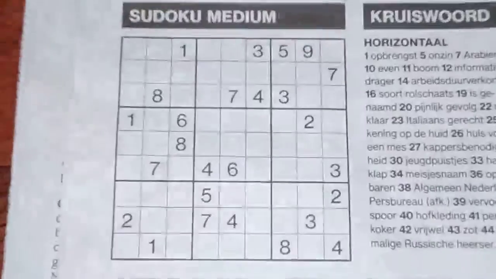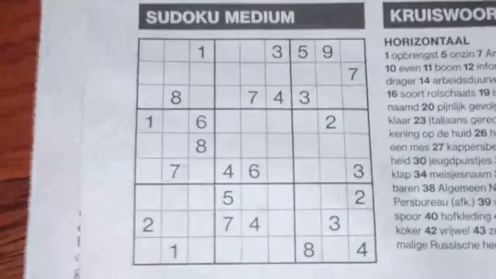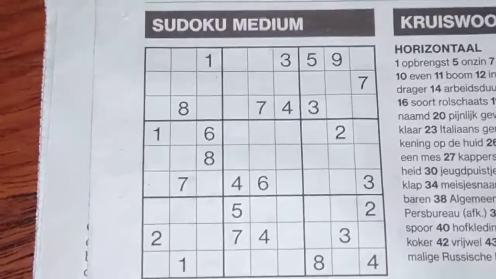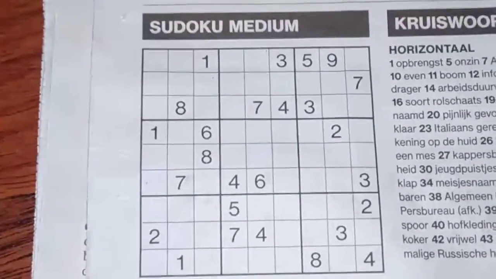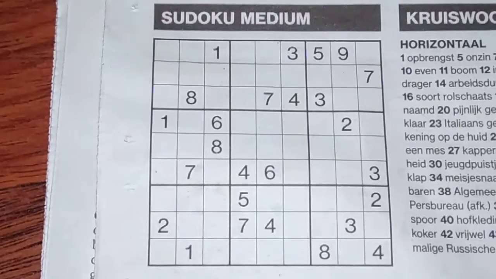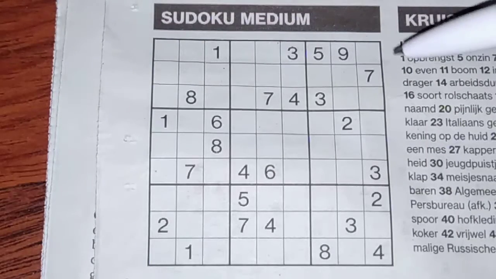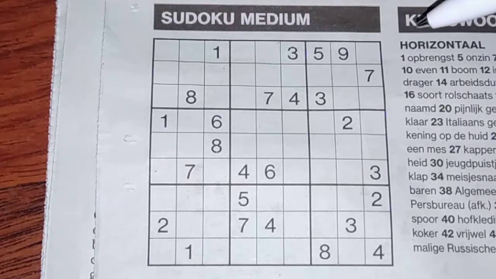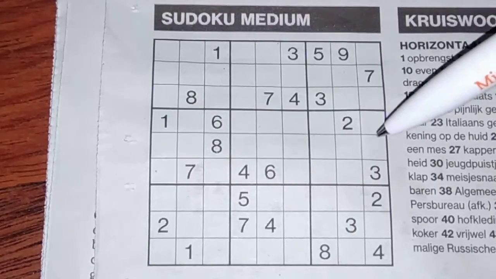We have one regular Sudoku, a medium Sudoku. There is also in this newspaper an additional with several extra Sudokus. But first, we will solve this regular medium Sudoku. So let's get started. Alright, which number shall I pick?